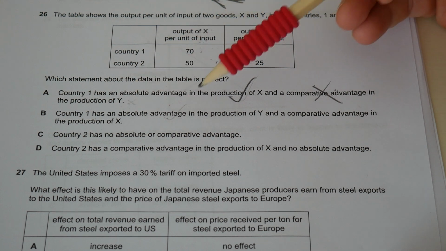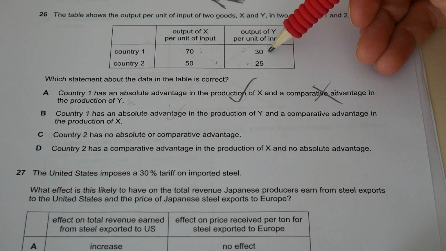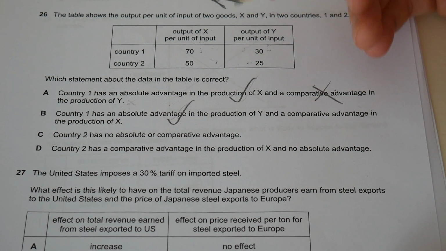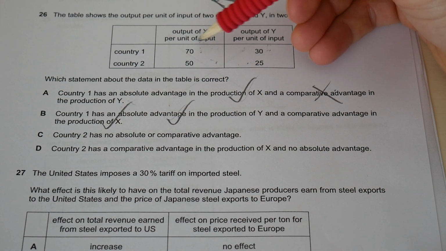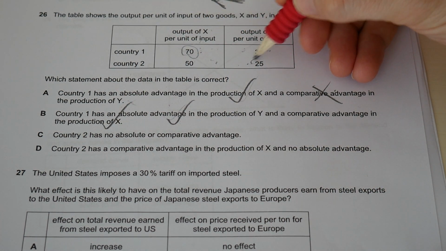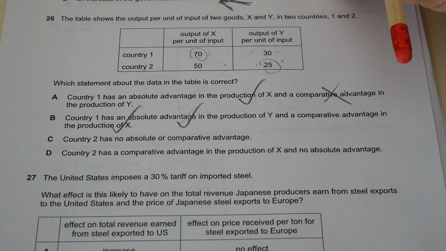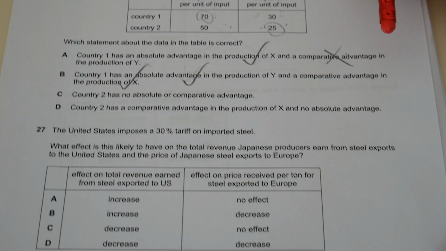Okay, so country 1 has an absolute advantage in the production of Y. Yeah, well, their number is greater, and a comparative advantage in the production of X. Well, that fits the bill because that's where their comparative advantage lies, and country 2's comparative advantage would obviously be in producing Y. Okay, so the answer would be B.